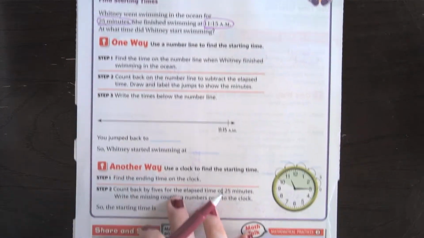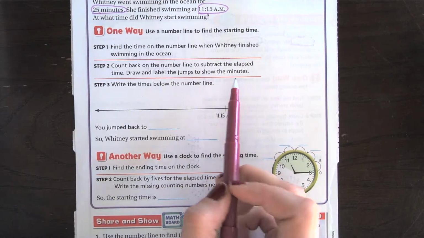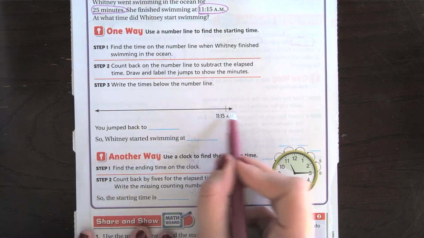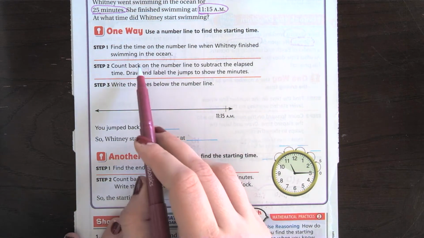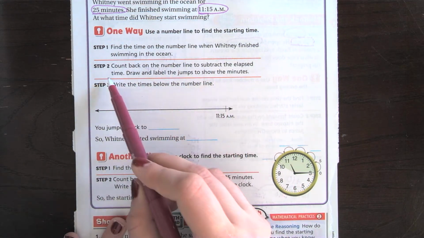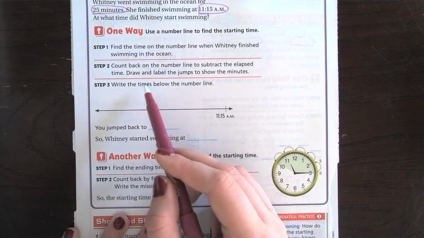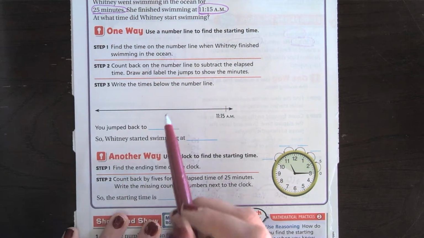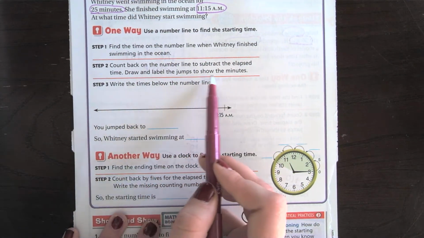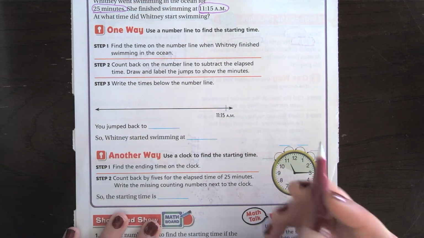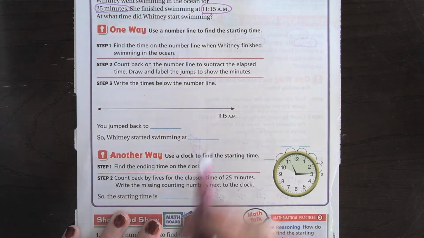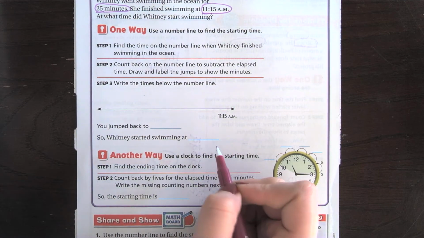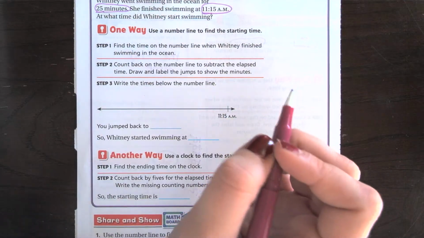So step 1, find the time on the number line when she finished. So here's where she finished. It's at the end because that's the finish time. I need to count back to subtract the elapsed time, so the time that went past, which is 25 minutes. Draw and label the jumps to show the minutes. Write the times below the number line. So I need to go backwards to find the start time because all I have is my ending time. And I need to jump back 25 minutes.